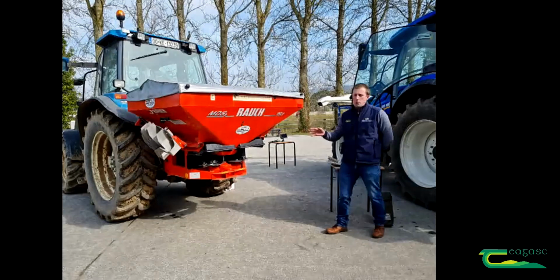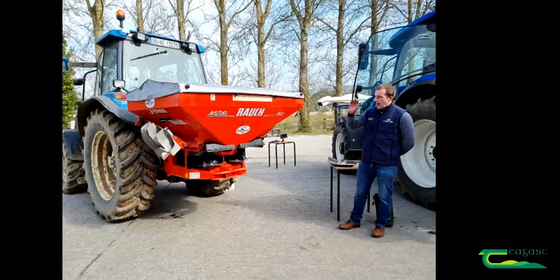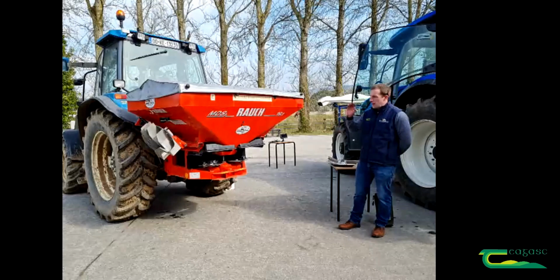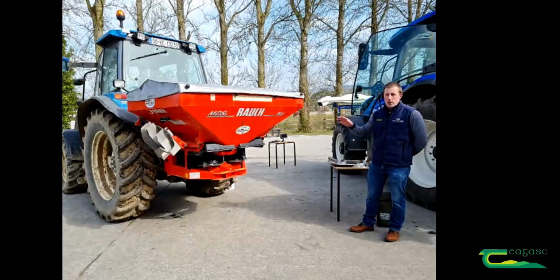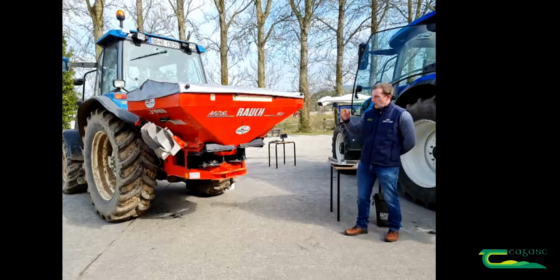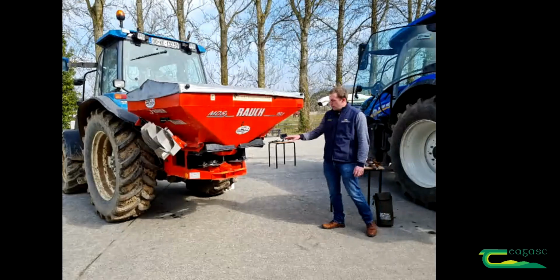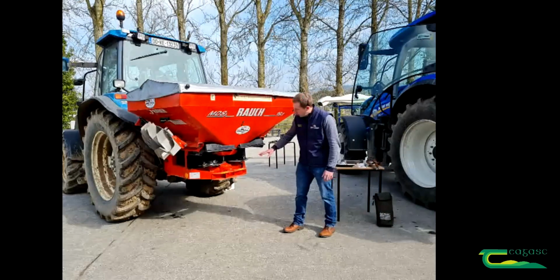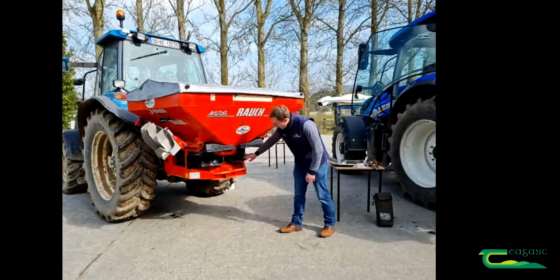In terms of machine setup, the starting point of having a machine that will spread fertilizer accurately and evenly is having a machine that's well maintained, in good working order, and set up properly on the back of your tractor. So in terms of good working order, what are we talking about? Well, we talked about the broadcast mechanisms initially. If we look at this machine, it's a twin disc spreader.